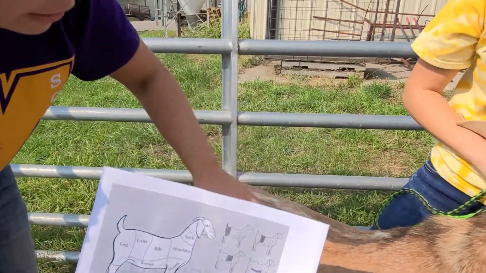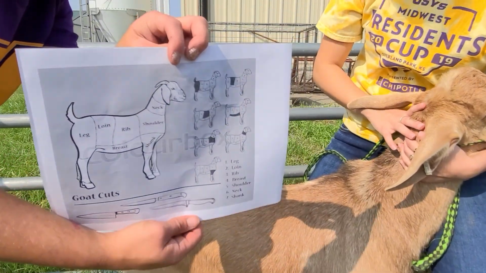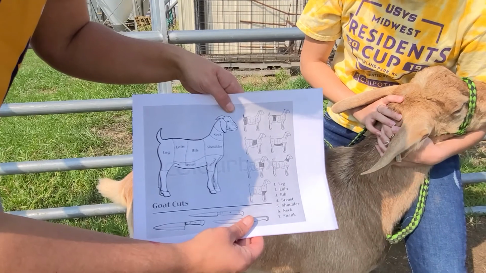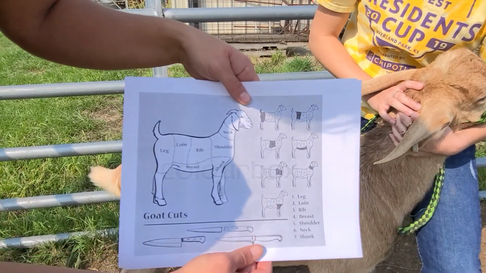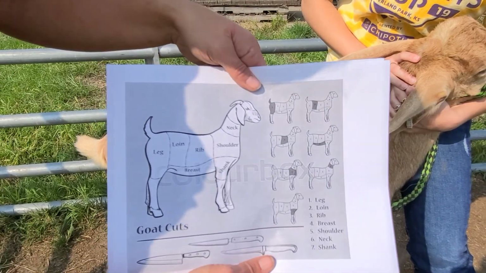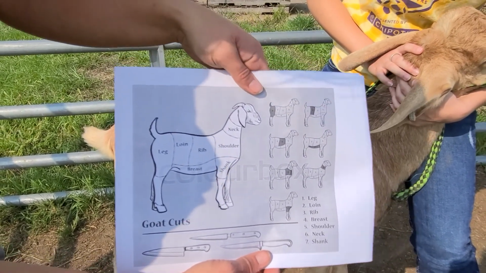And then down in here we've got what we'd call the breast, which would be where some of our riblets, our rib cuts, or a lot of our ground goat would end up coming from, okay? So that's just a really quick overview on the parts of a goat, or the cuts of meat that we end up getting from a goat, and some of the things that come from it.